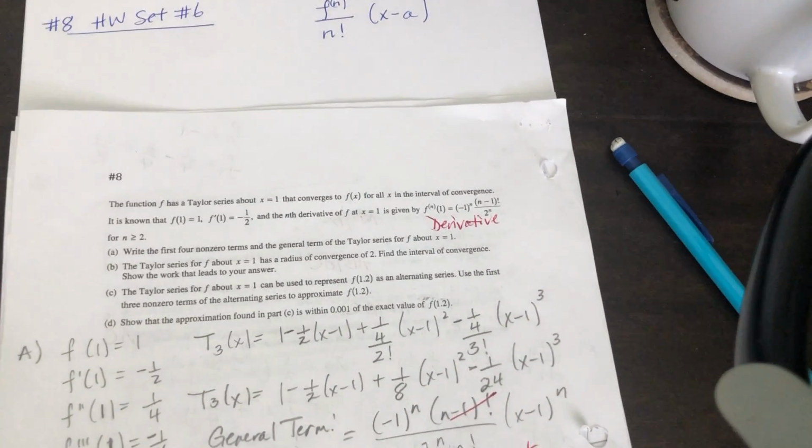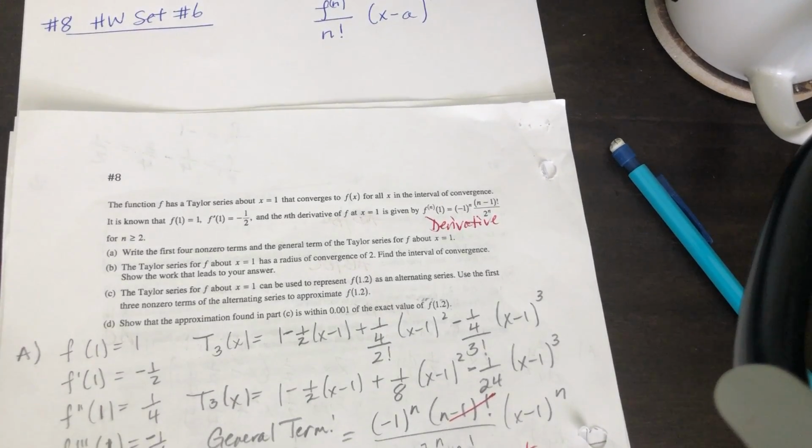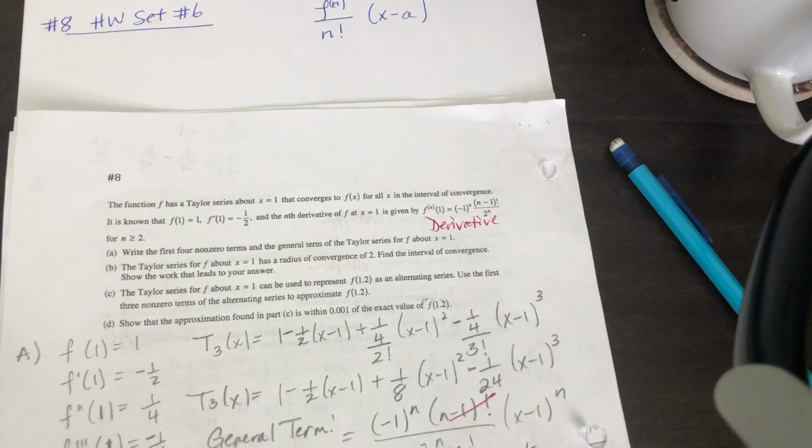Okay, so in this video, we're going to look at what the general term is. Some of you were having some trouble in Taylor series with general term. So we're going to start with homework set number 6. I'm going to work a few problems from 6, 7, and 8, and hopefully we better understand it.